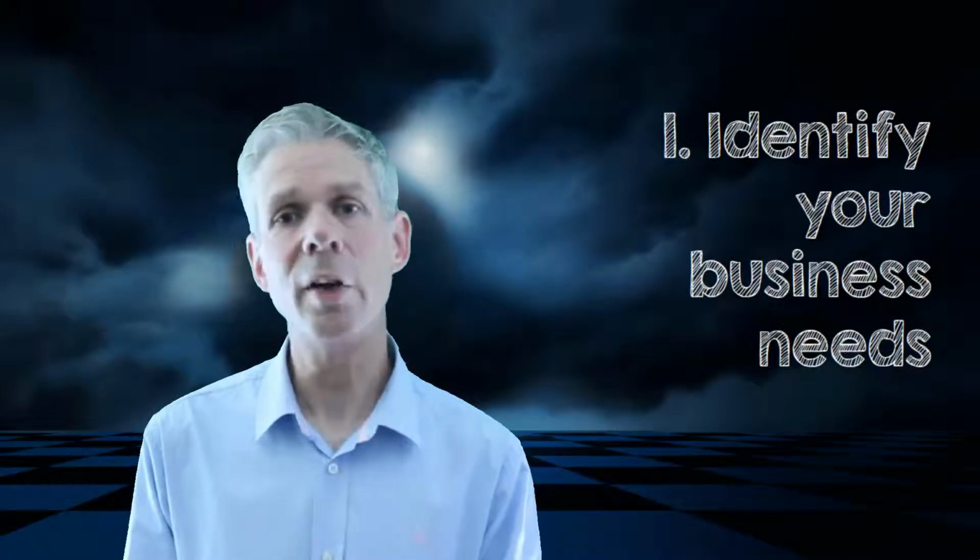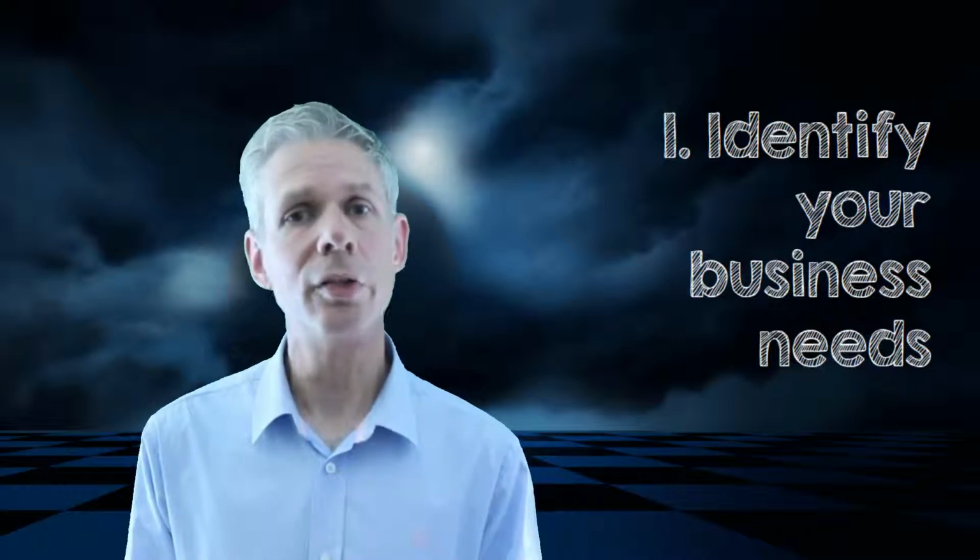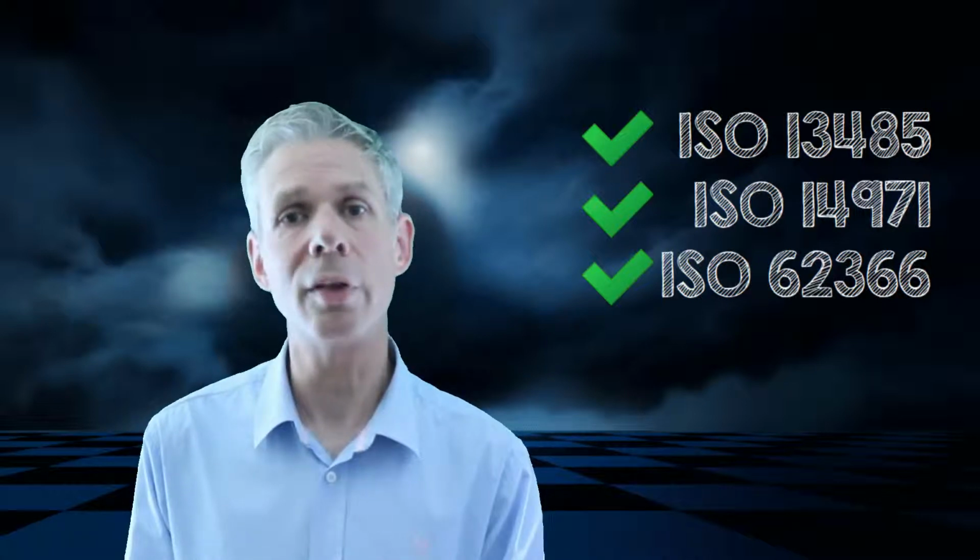So one approach to getting an objective, realistic assessment of just how risky your project is looks like this, and there are 6 steps. Firstly, identify what it is your business needs to successfully deliver this product. This will likely involve compliance with some standards, such as ISO 13485, Quality Management for Medical Devices, ISO 14971, which covers risk management for medical devices, and ISO 62366, which is concerned with human factors usability for medical devices.